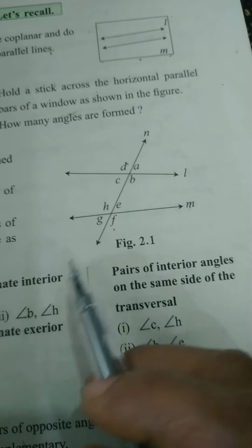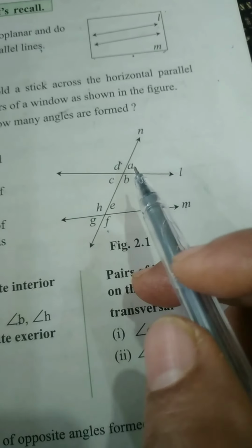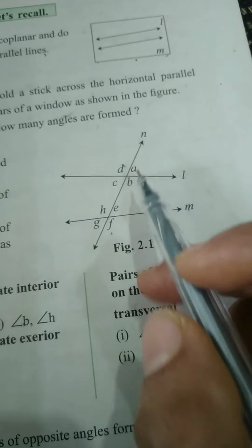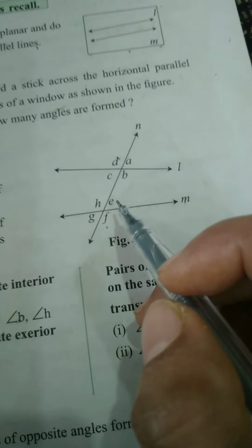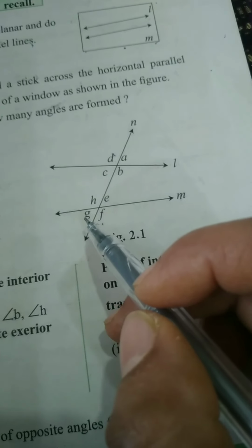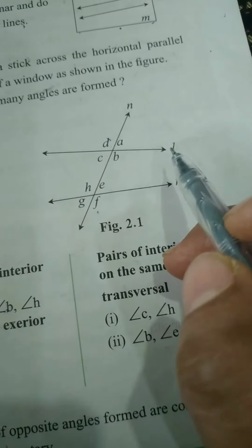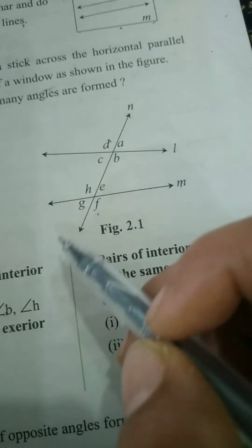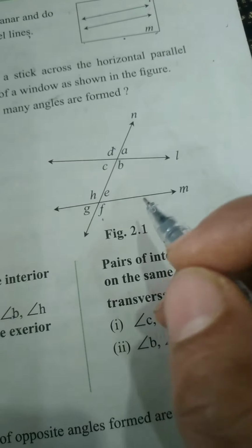So, by this transversal, there are 8 angles: angle A, angle B, angle C, angle D, angle E, angle F, angle G, angle H. So, 2 parallel lines and 1 transversal can form 8 angles.